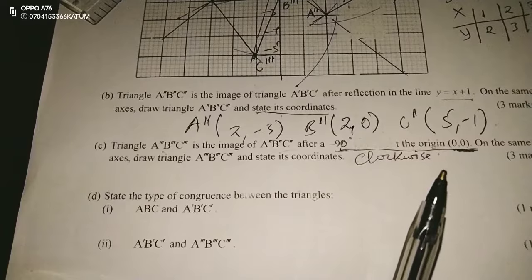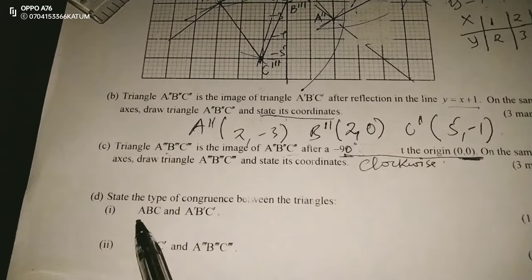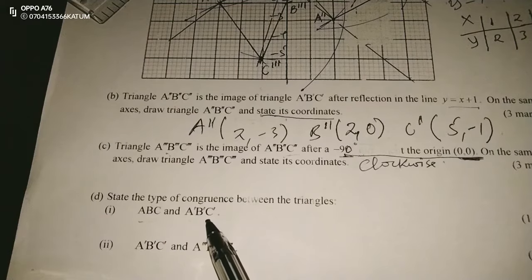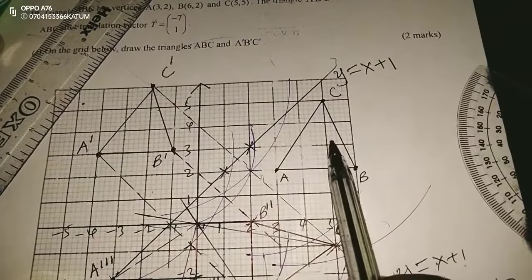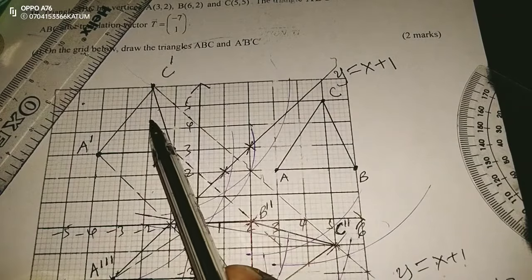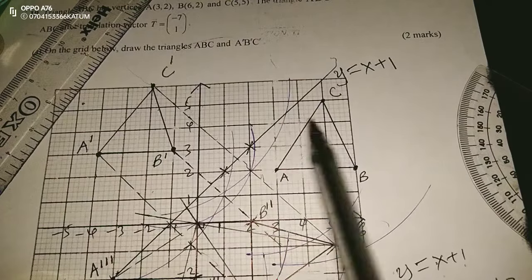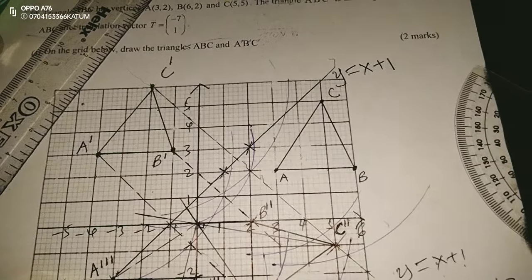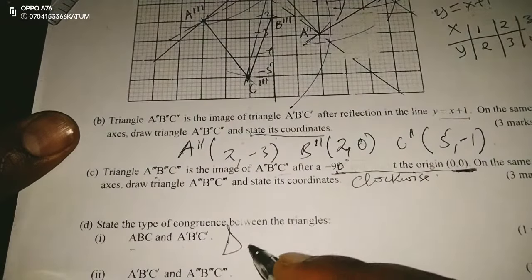Finally, state the type of congruence between triangles ABC and A'B'C'. You see, this triangle can be lifted and placed on this one without even twisting it. Therefore, it means they are directly congruent. So, this is going to be direct congruence.